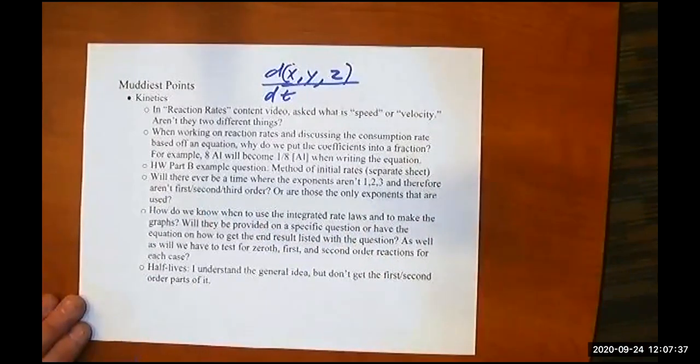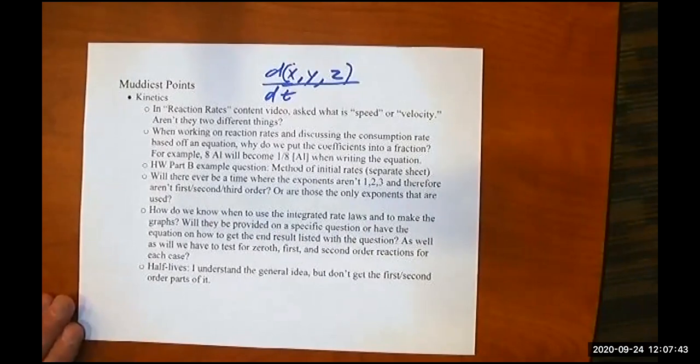Anybody have clarifying questions on that issue? I mean, we're not using an actual speed or an actual velocity in chemistry. What we're using is the idea of a change in something with respect to time for the rates of reaction.